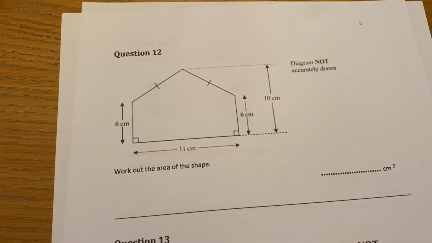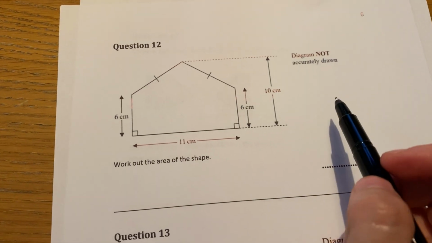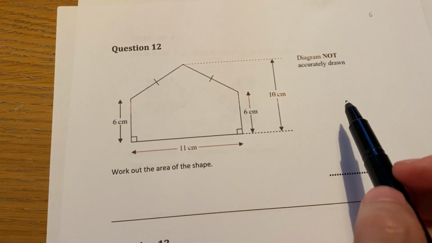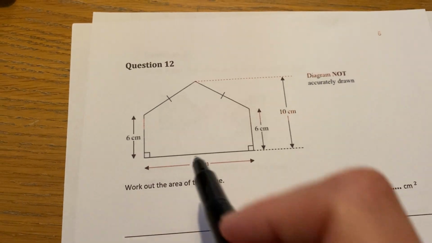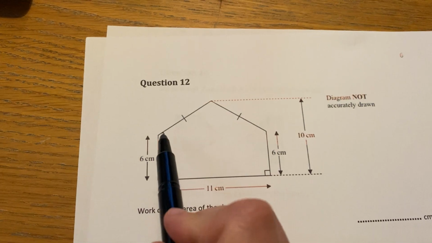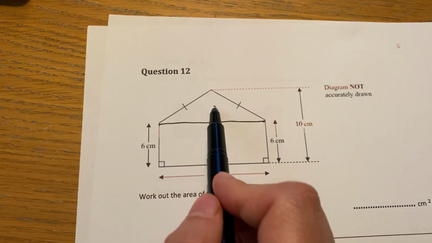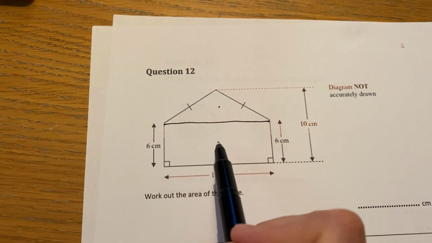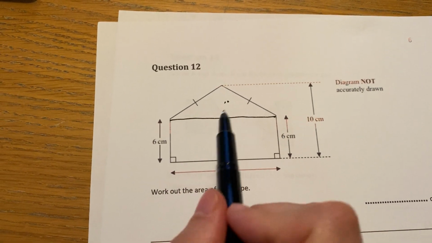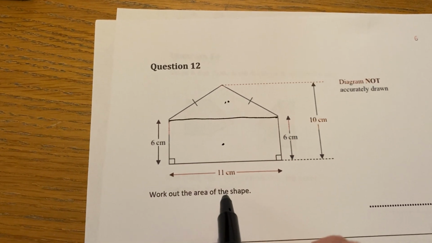This is question 12, 13 and 14. So we've got to work out the area of this shape. Looks like the side of a house, doesn't it? So what I'm going to do is draw a line along there, and now I've got a rectangle and a triangle, and if I work out the area of this and then this, I can add them together and work out the area of the entire shape.